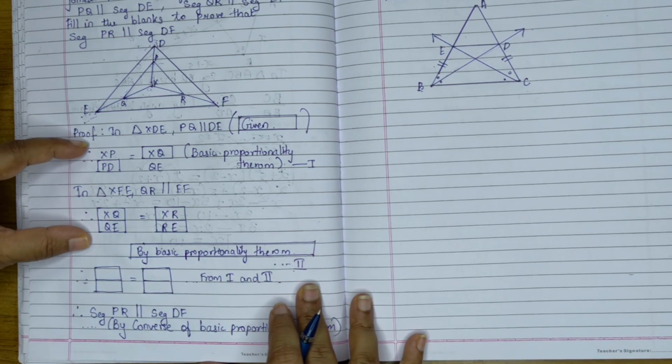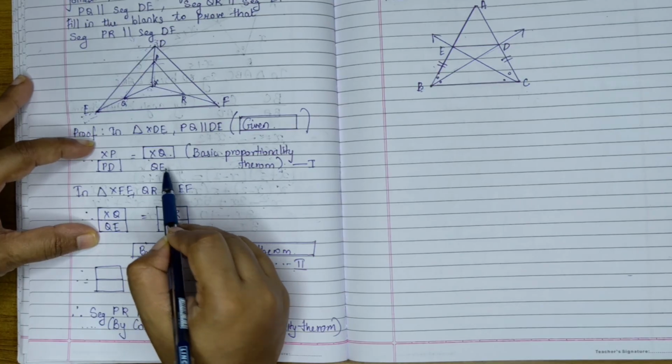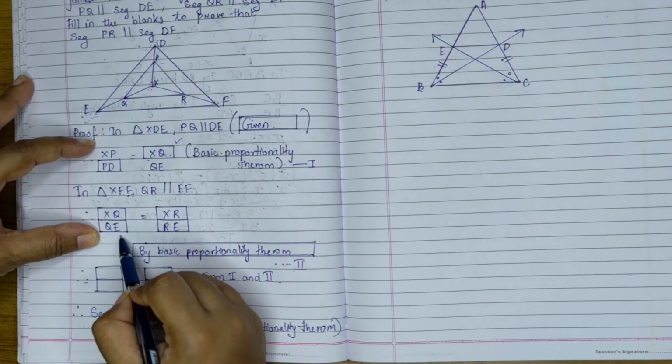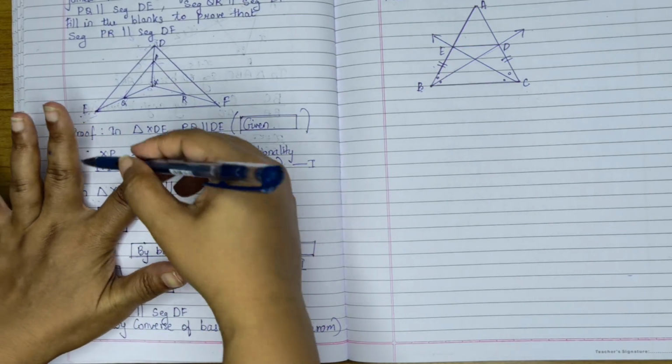Now look at these two. What is common here? XQ upon QE is common here and here, the same. So these two will get cancelled. What is remaining?